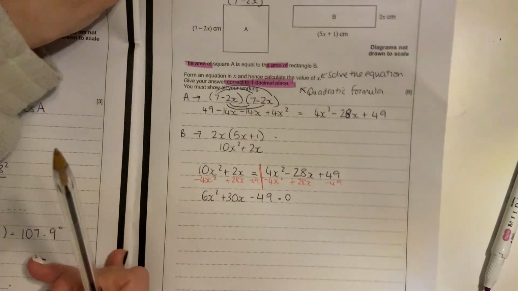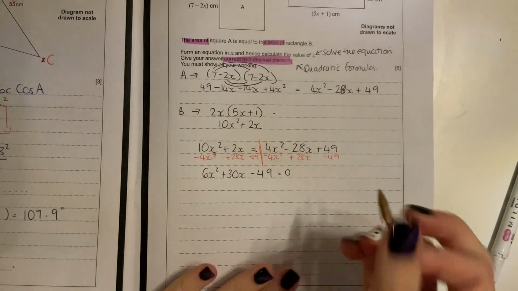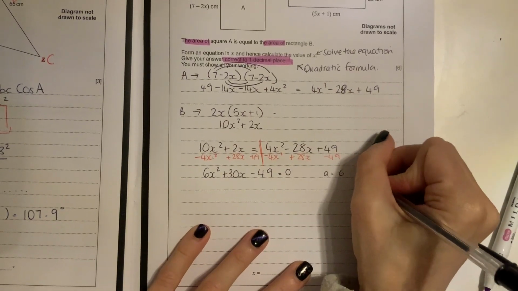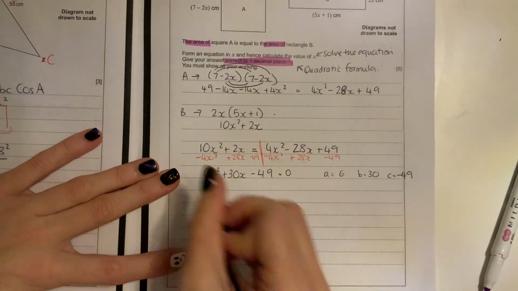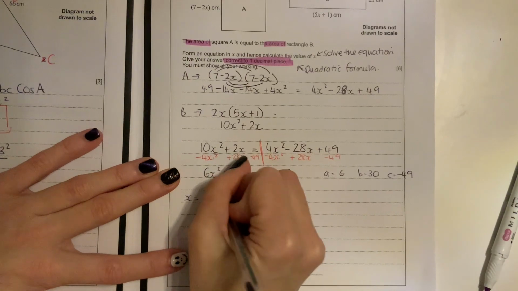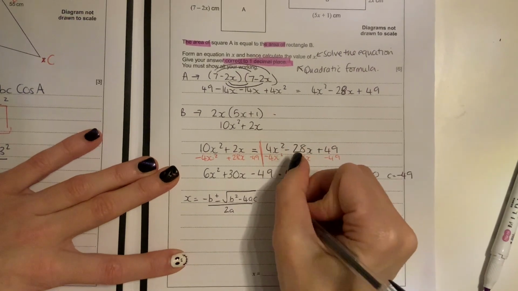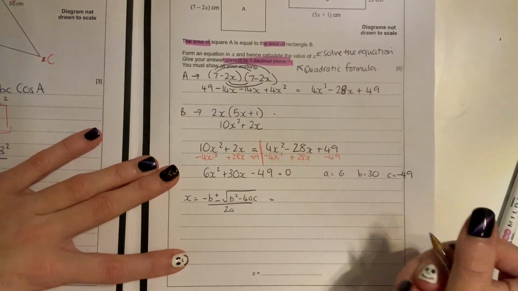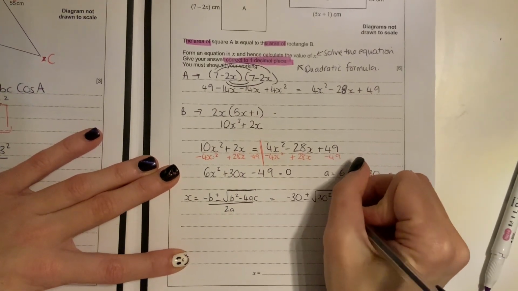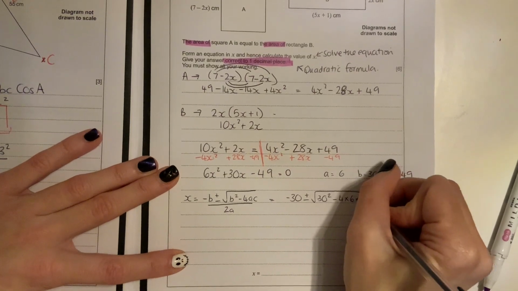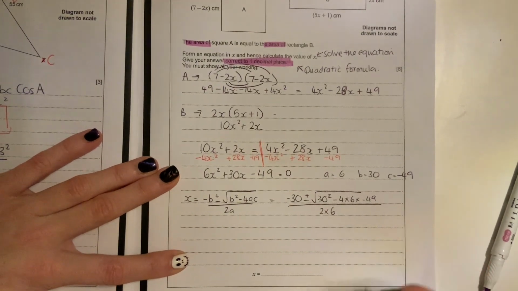Okay? Right, now we're going to use the quadratic formula. And we like the quadratic formula because it's straightforward. So, A is 6, B is 30, C is -49. So we've got x equals minus b plus or minus the square root of b squared minus 4ac all over 2a. So let's put it in. So minus 30 plus or minus the square root. 30 squared take away 4 times 6 times -49 all divided by 2 times 6.